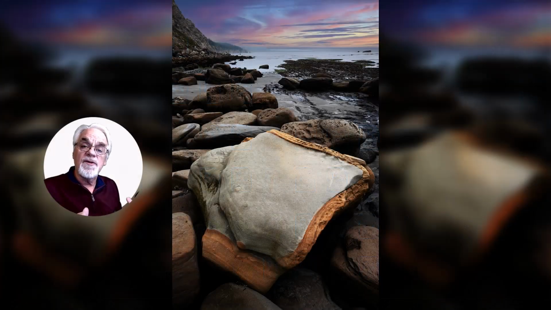Have you ever photographed a scene and had a prominent subject within your composition that you really wanted to make stand out when you process it? Well, let me show you how I did it on this image right here.